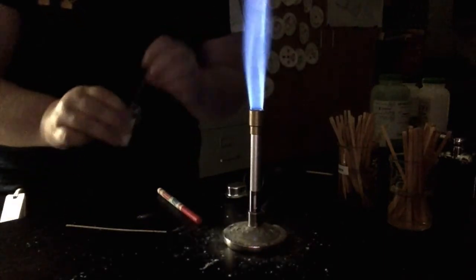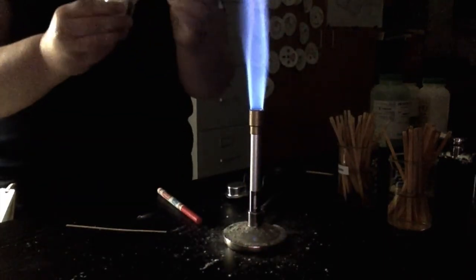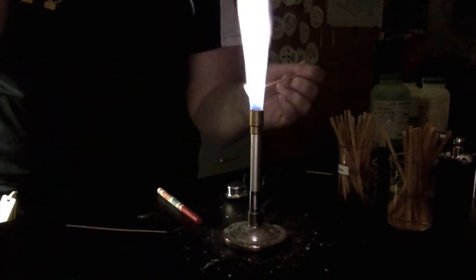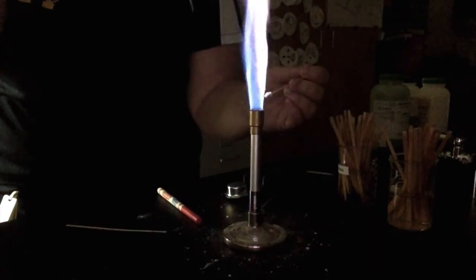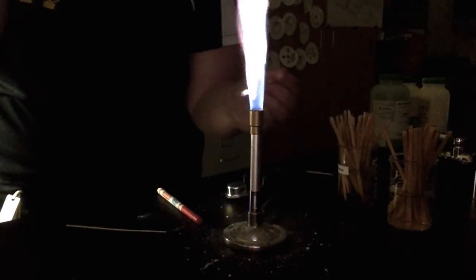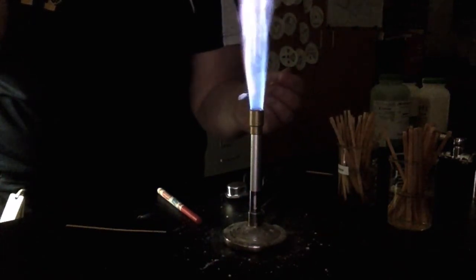Alright you guys, I've got my goggles on, getting started. Here we go. We are going to start with potassium. Potassium, so no, it's hard to see there on the video. Potassium is burning a purple, purpley pink. It looks lilac.